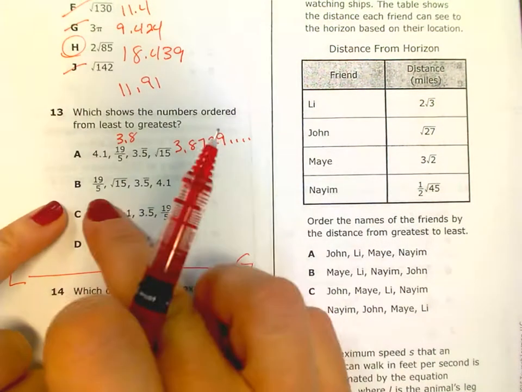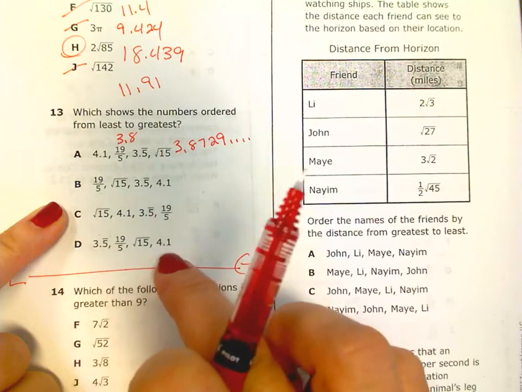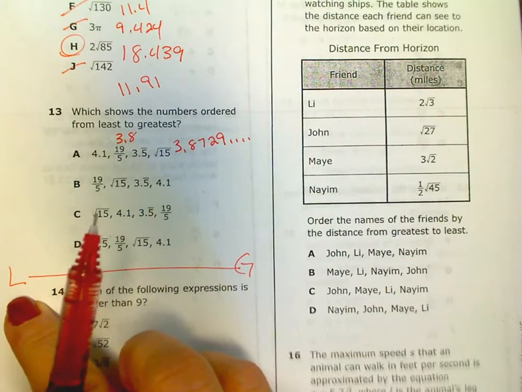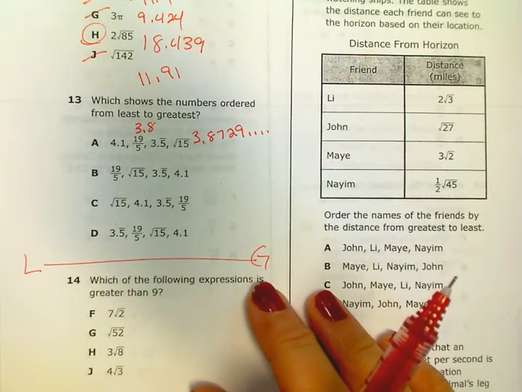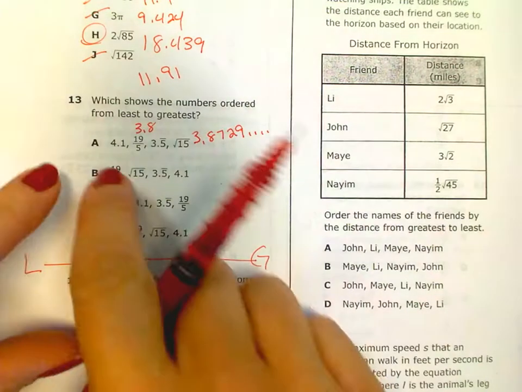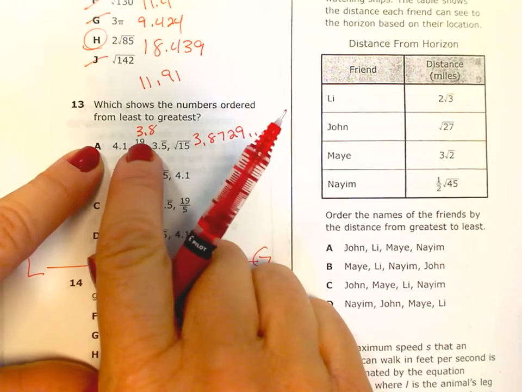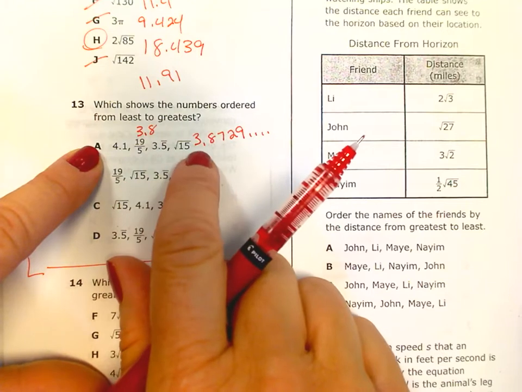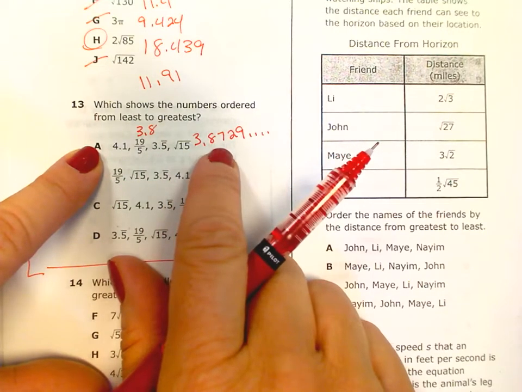So I think all of our numbers in these are the same, so we need to go from least to greatest. So my least number, let's look up here. 4.1, 3.8, 3.5, 3.87.